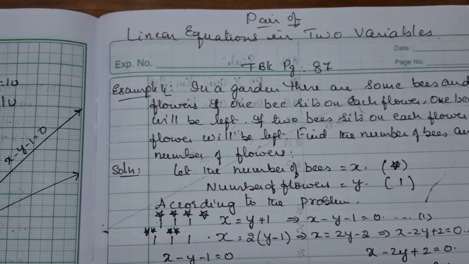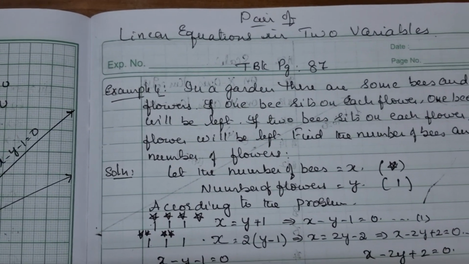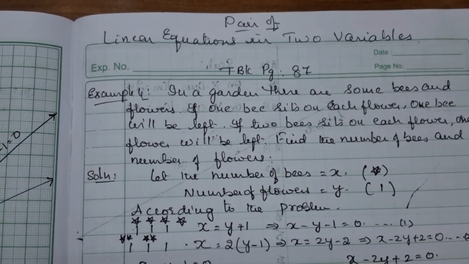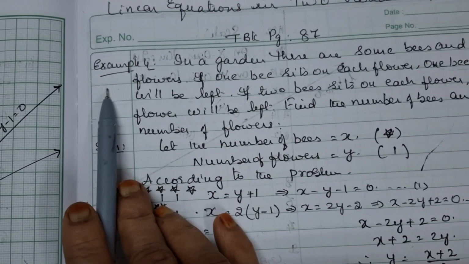Now I am dealing with class 10 pair of linear equations in two variables. In this I have done these sums earlier. Now on textbook page 87 you have got examples.